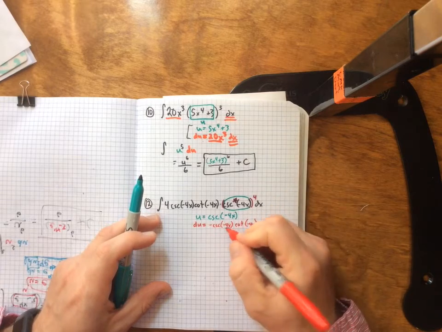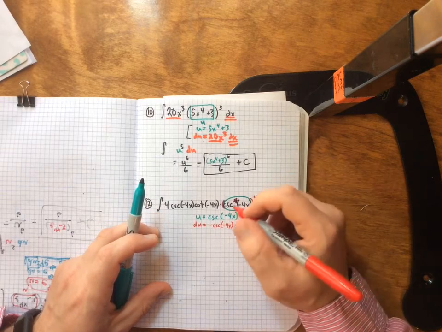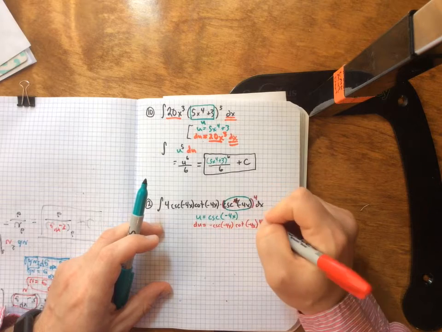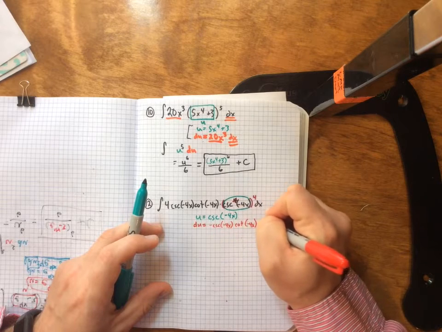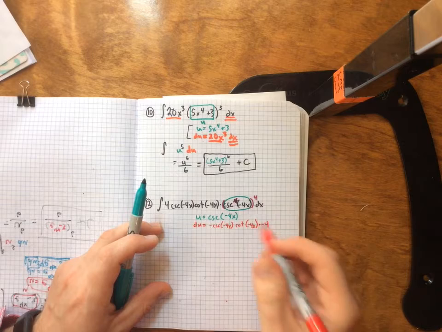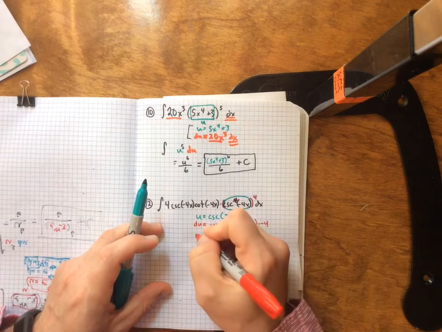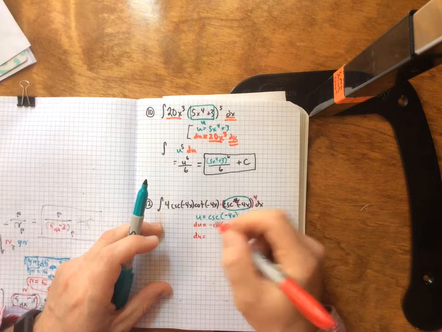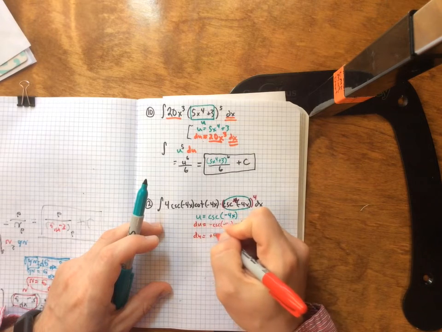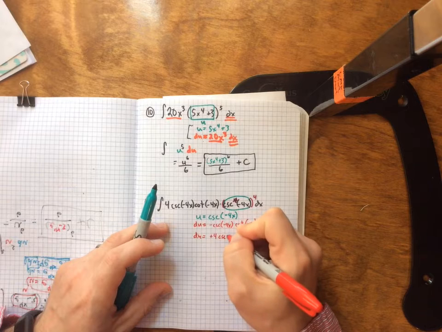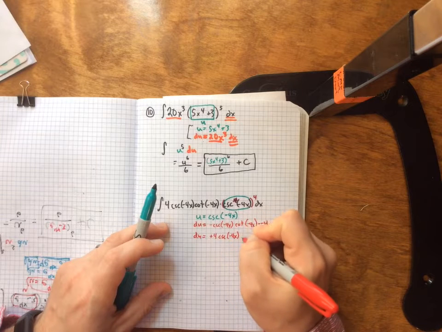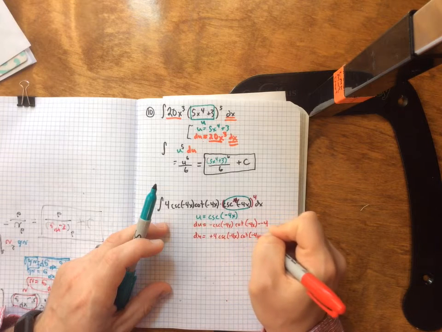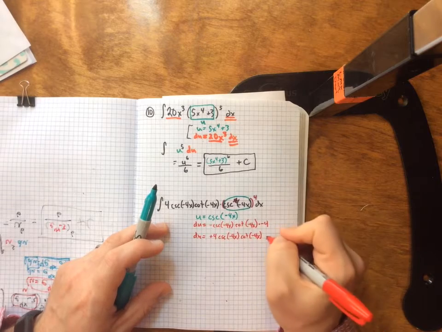And because it's a chain rule, I need to multiply by the derivative of the inside. The derivative of the inside is just times negative 4. I can rewrite this a little bit. Bring the negative 4 out front, negative 4 and negative make a positive 4, cosecant negative 4x, cotangent negative 4x dx.